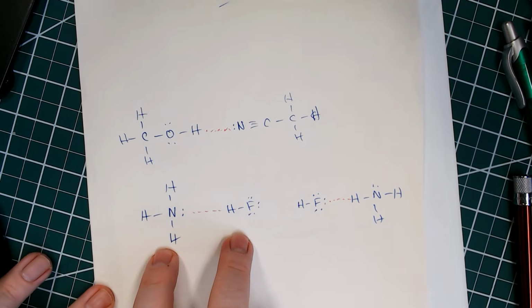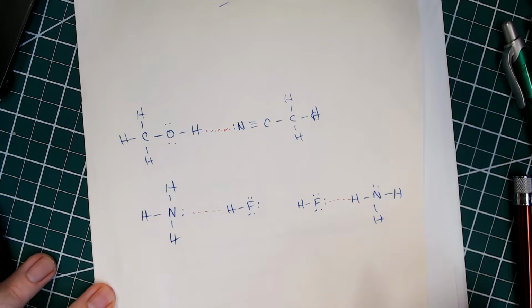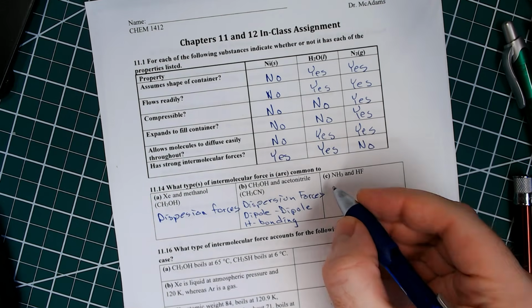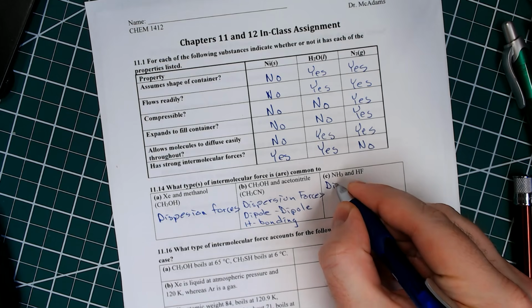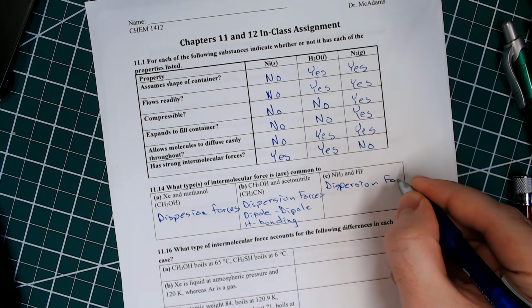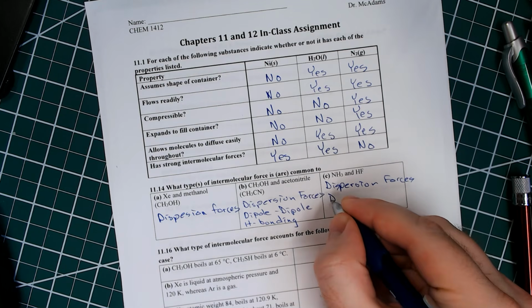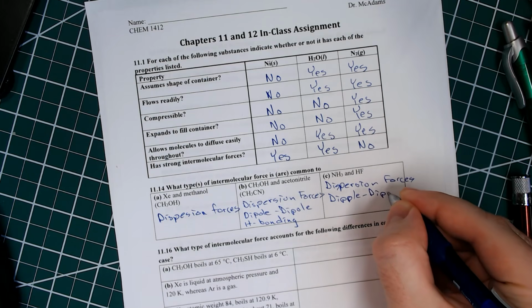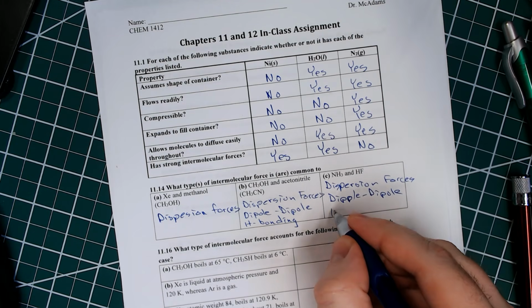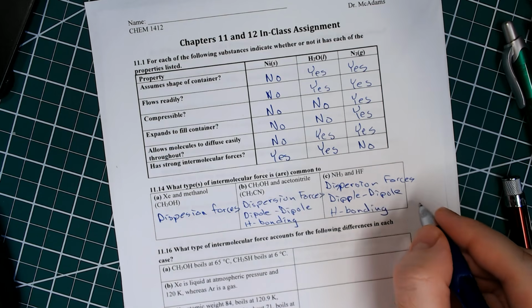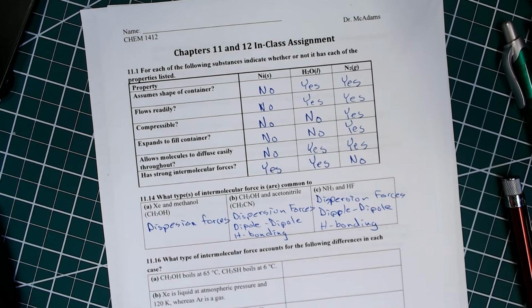So not only are both of these polar, so we get dipole-dipole interactions, but we also get hydrogen bonding interactions. So we'll get all three of them: dispersion forces, dipole-dipole, and then finally hydrogen bonding. All right.